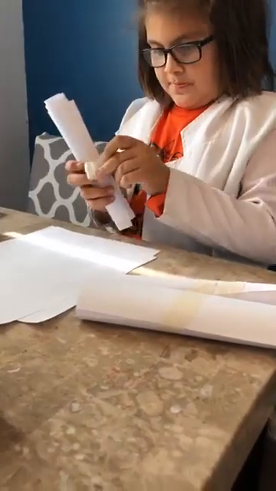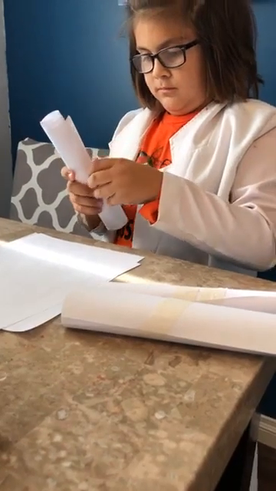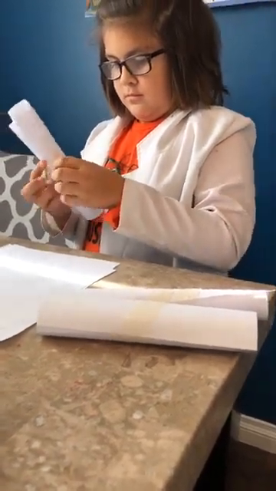Now, do you think it would help if all of your tubes were exactly the same size? So that one doesn't get squished more than the others?